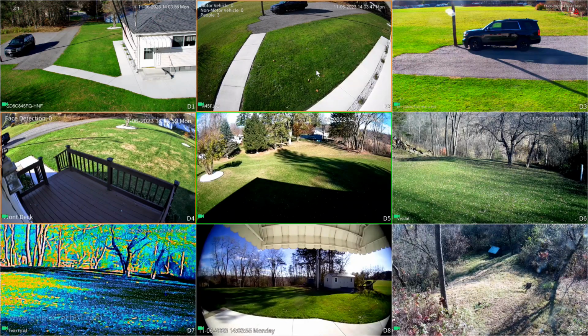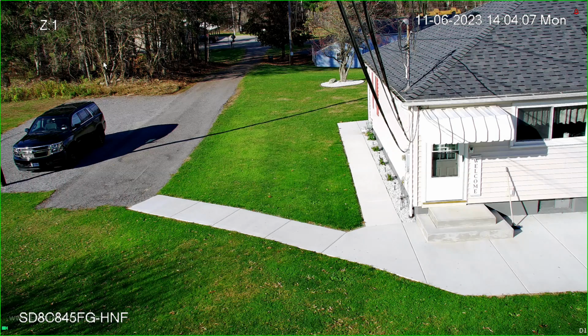You can see our camera feeds are up. In this view we have 9 channels. If I wanted to see a single channel, I could just double click on the channel and it would bring it up in full screen.